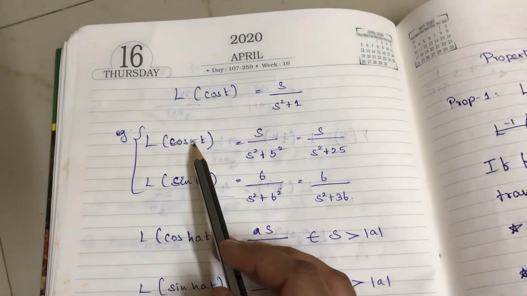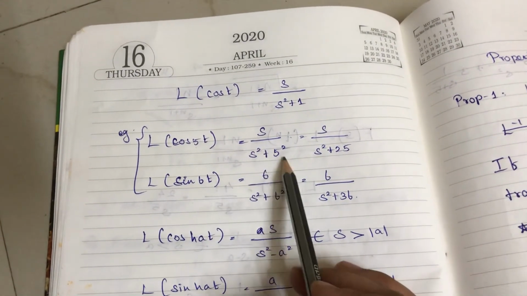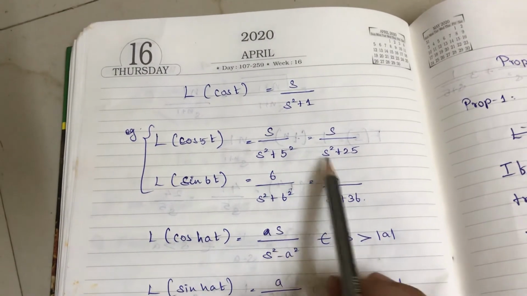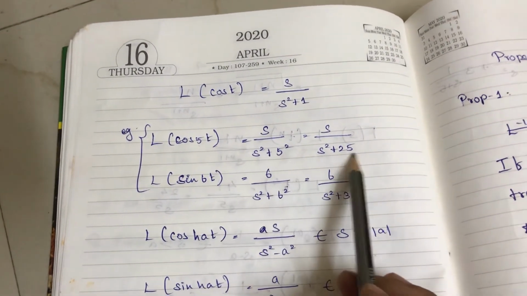So we can easily say a as 5, a as 6. So just replace the value here. Okay. A which is equal to 5, so a square means 25.